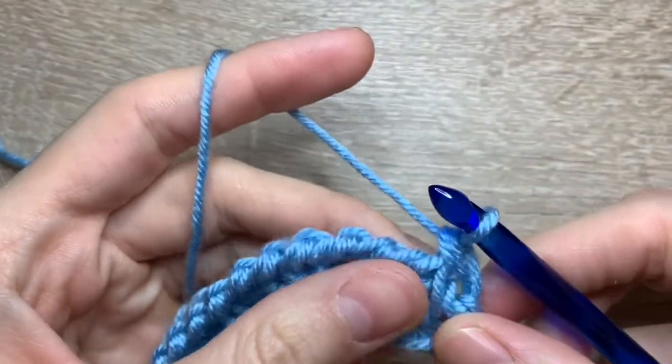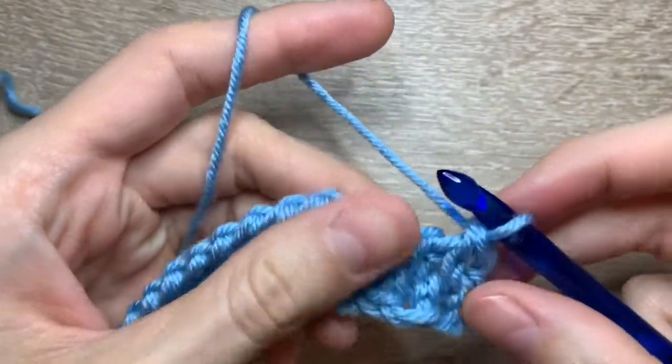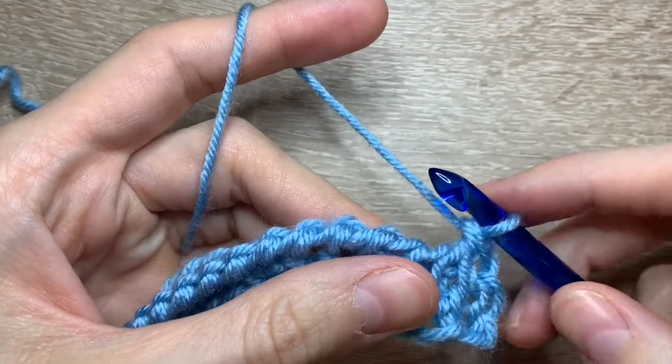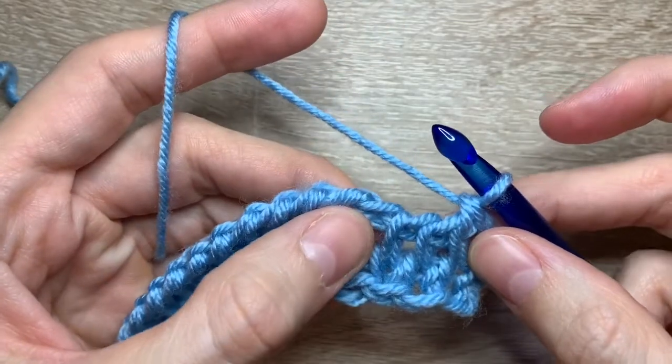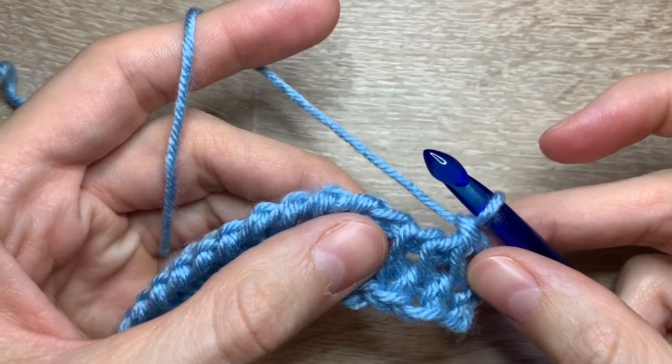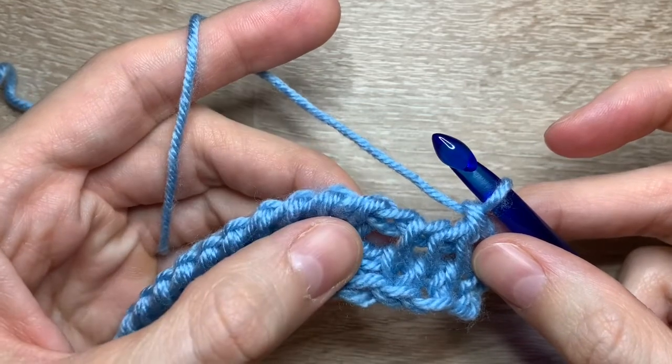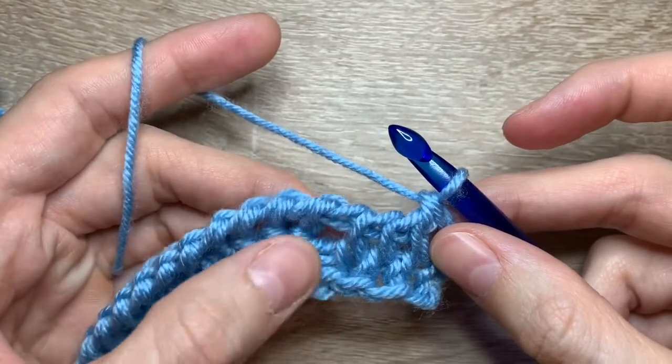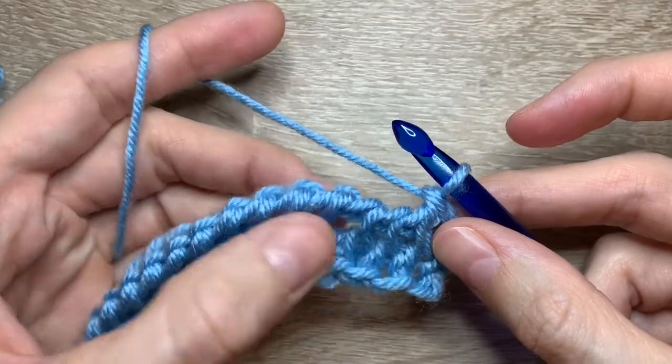To create the diagonal effect, we need to shift the stitches a little bit. So while in the first row we started with 3 Tunisian knit stitches, now we are going to work 4 Tunisian knit stitches so that the pattern shifts by 1.